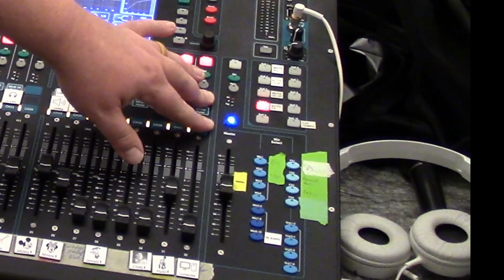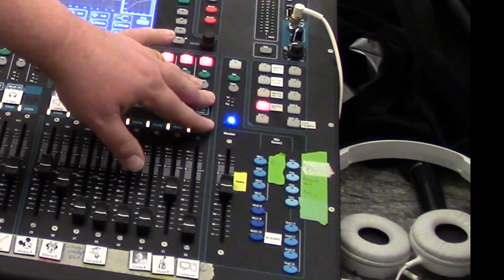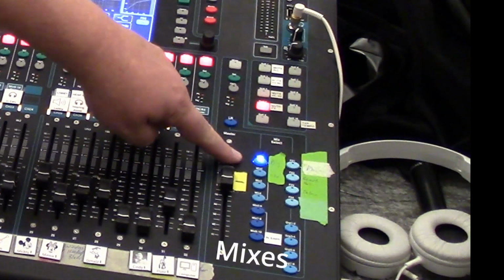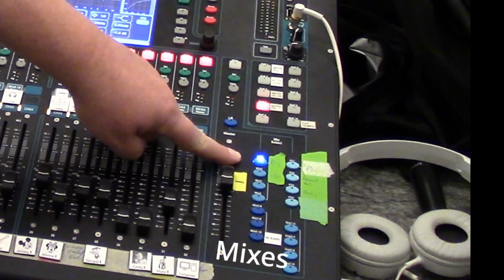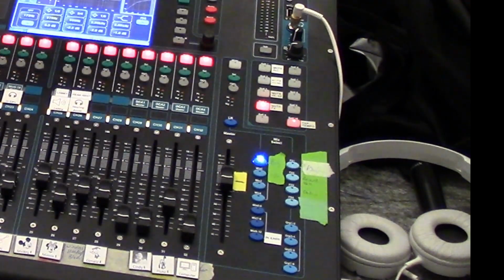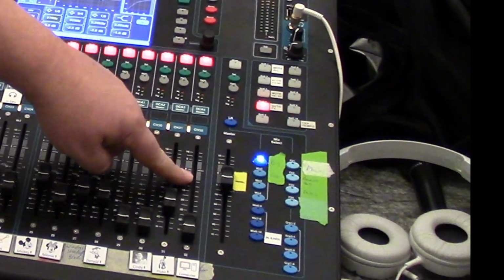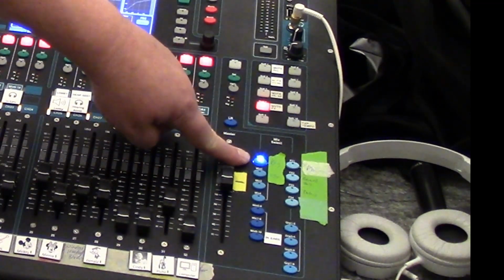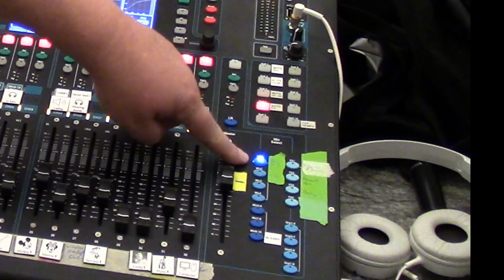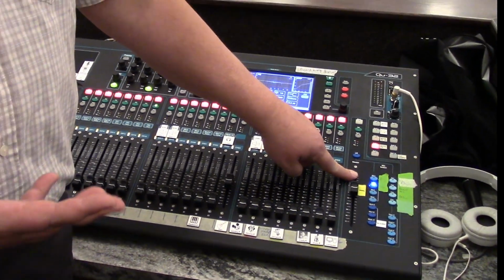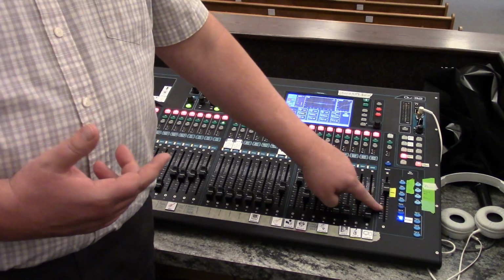But I don't need to be satisfied just with the left-right. I can look at other outputs that are available. For example, our monitors are on channel mix 1. This fader a moment ago controlled the level of sound coming out of the main speakers, but it no longer does. Now it controls the volume level coming out of our stage monitors, which are on mix 1, or mix 2, which is our other set of stage monitors, or my in-ear monitors.